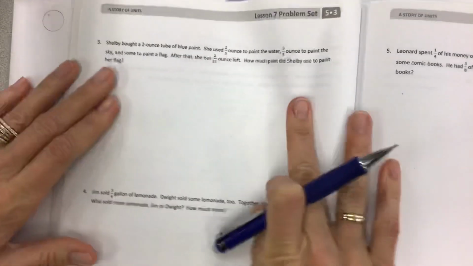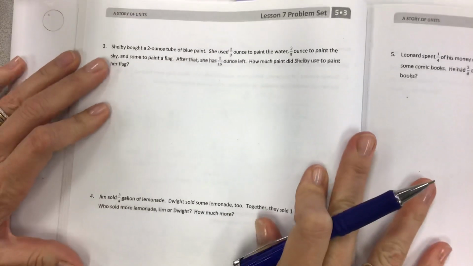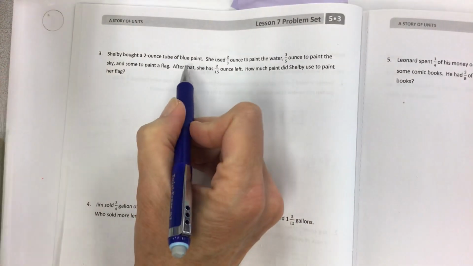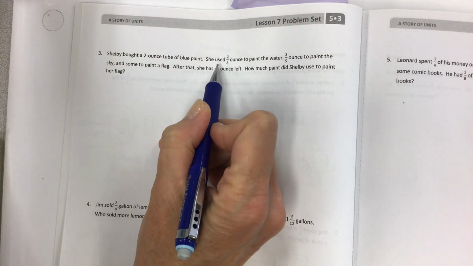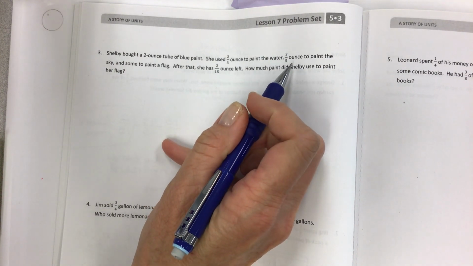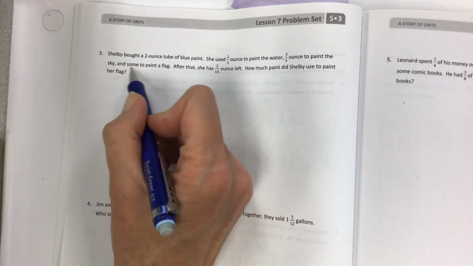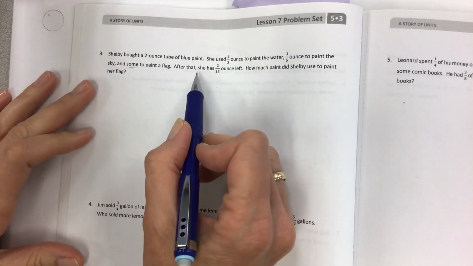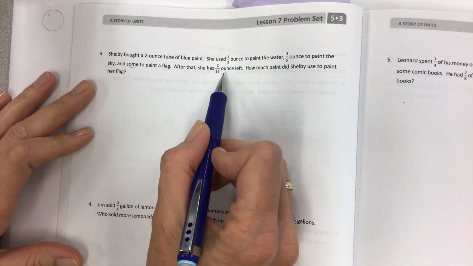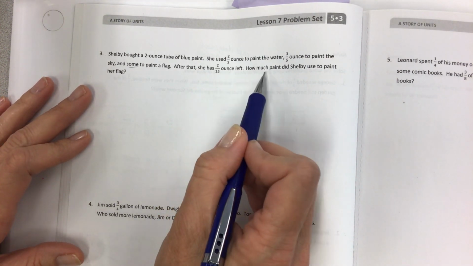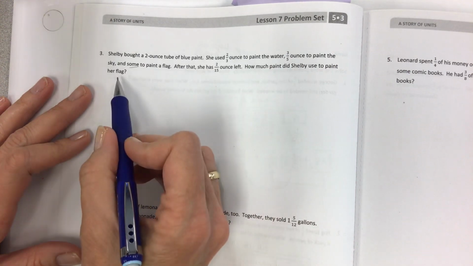And number 3, Shelby bought a 2-ounce tube of blue paint. She used 2/3 ounce to paint the water, 3/5 ounce to paint the sky, and some to paint a flag. Oh, this is a hard one. I remember this one. After that, she has 2/15 ounce left. That's of 1. How much paint did Shelby use to paint her flag?